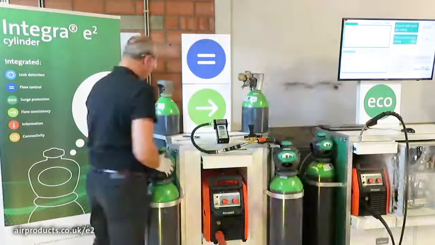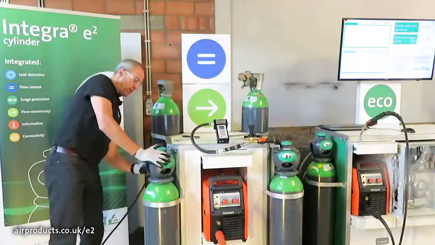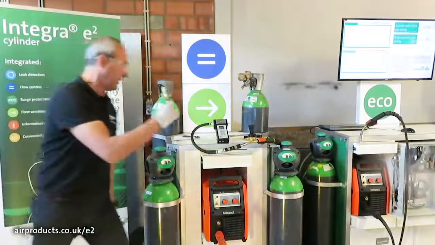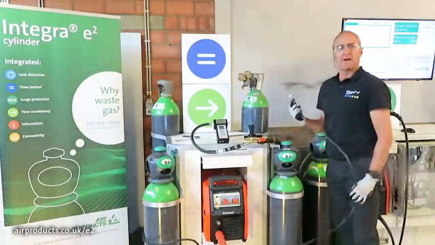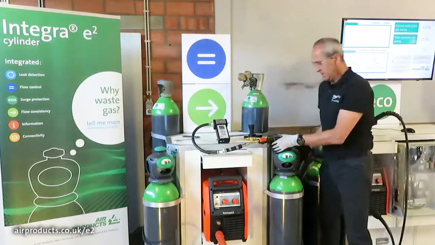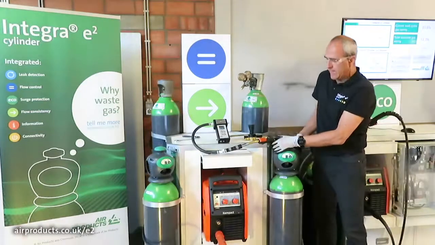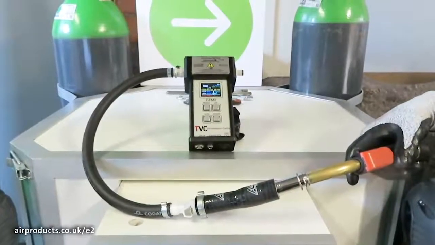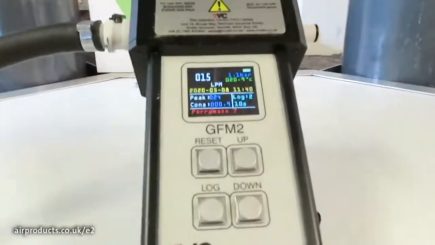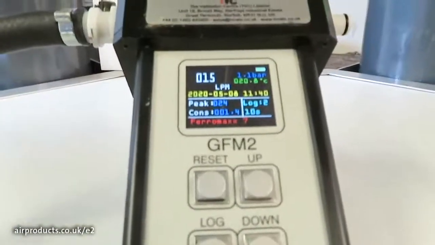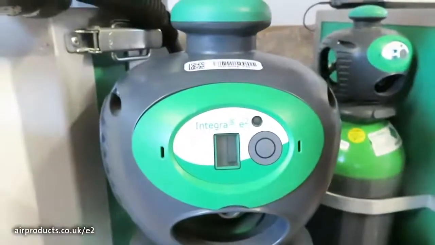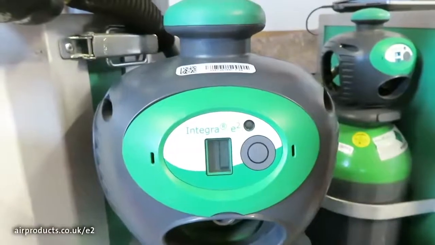I close the cylinder again. From the Integra E2, I disconnect the IFO and will now connect it to my almost empty Integra E2 cylinder. Put the power arm in the eco position. I pull the trigger of the welding gun and the digital flow meter reads 15 liters per minute with the contents indicator on the Integra E2 cylinder display showing the almost empty cylinder.